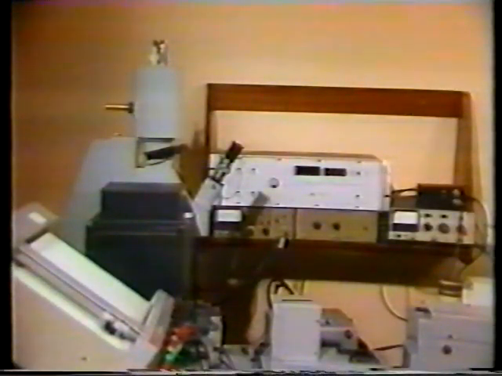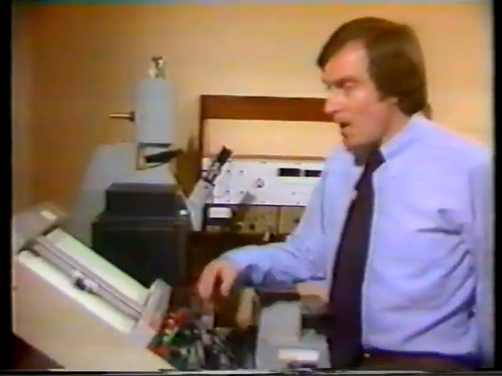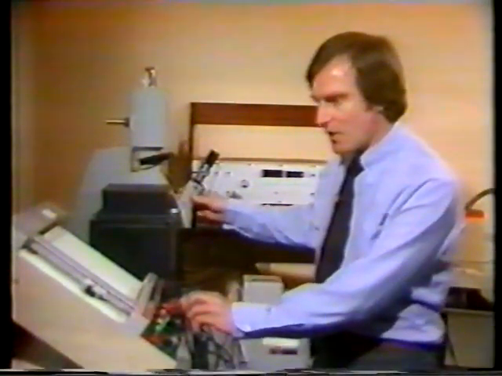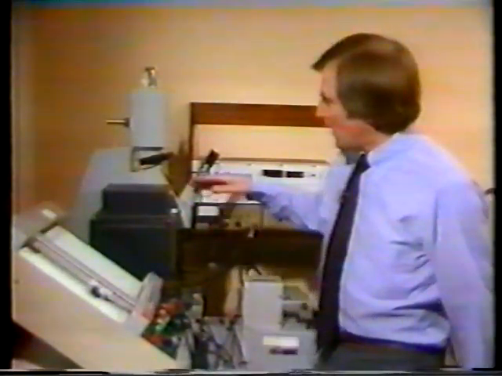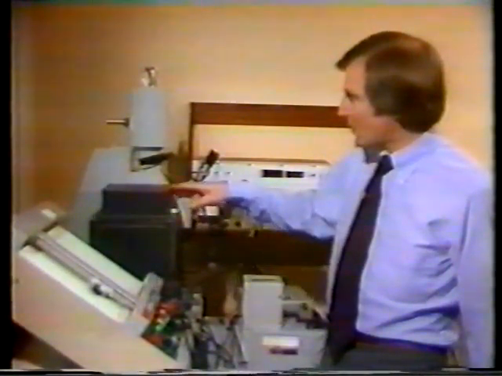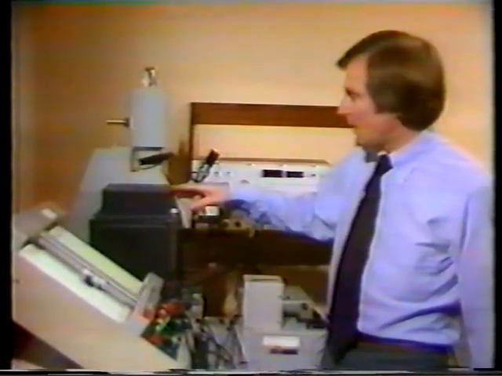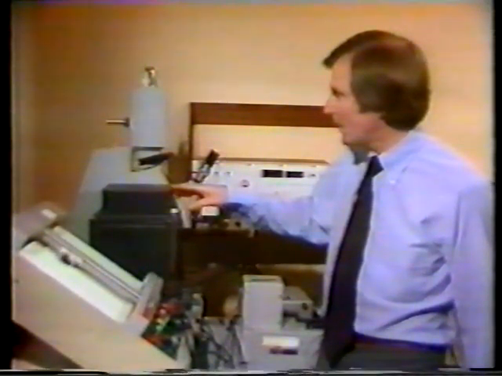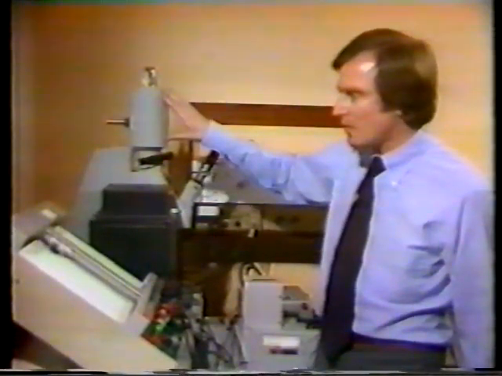If we want to look at these changes in more detail, we can do so quantitatively by placing the retina in a spectrophotometer. I've mounted a retina inside this spectrophotometer on this microscope stage. A measuring beam passes through the retina. It's a very dim measuring beam so that it produces virtually no bleaching of the pigment, and it falls onto a photomultiplier.